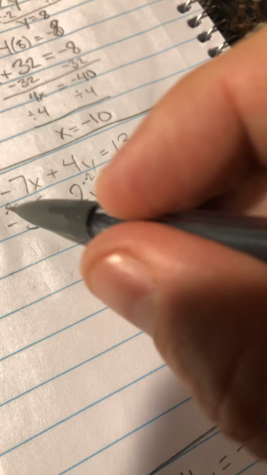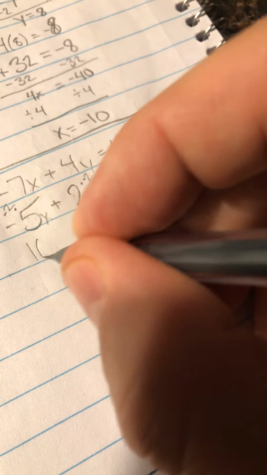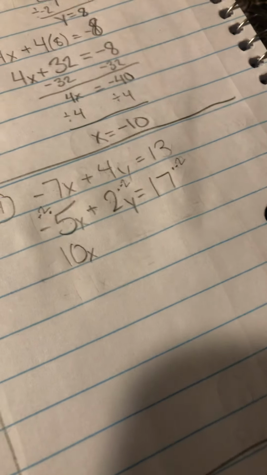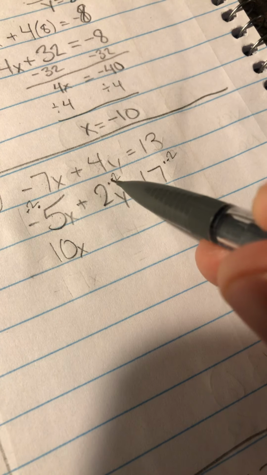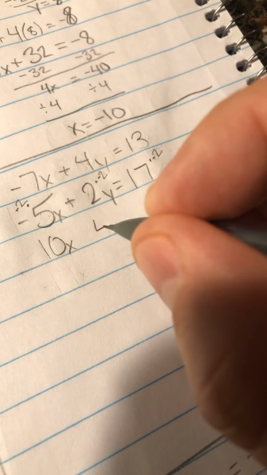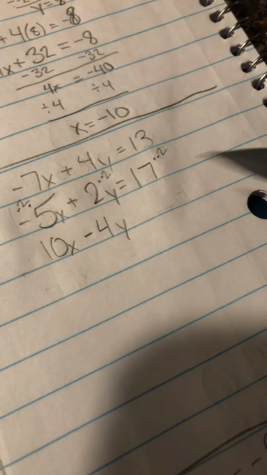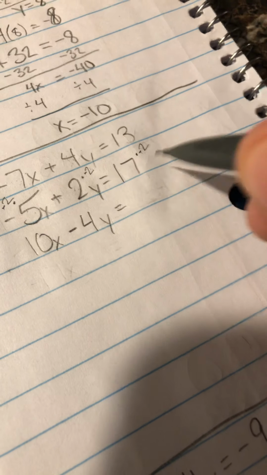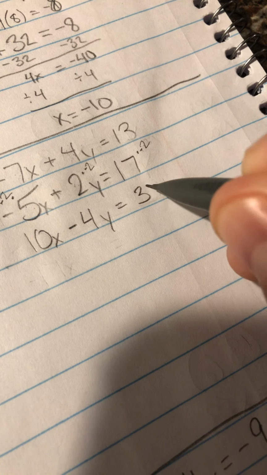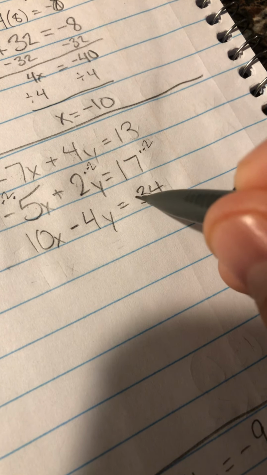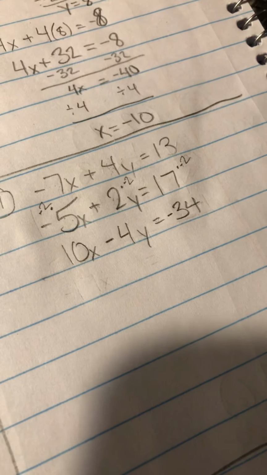So negative 5 times negative 2 gives you 10, so 10x. Here you have 2 times 2, which is 4, but since it's negative, it gives you negative 4. And then you have 17 times 2, which gives you 34, but since it was a negative times a positive, gives you your negative. Now, we're going to ignore the middle section.